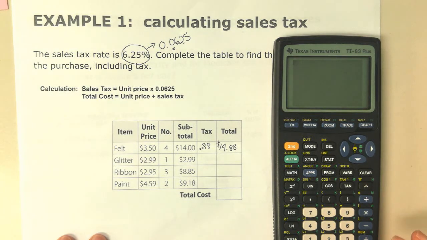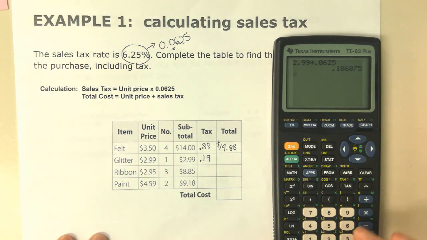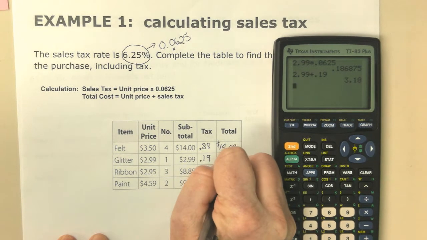The next item was glitter, only one bottle of that, so $2.99. Again, times the tax rate, which is 0.0625, and we get an amount of 0.1868. Well, let's round that up to 0.19, so 19 cents. Now, let's make sure: $2.99, add to that 19 cents, and we get a total of $3.18.